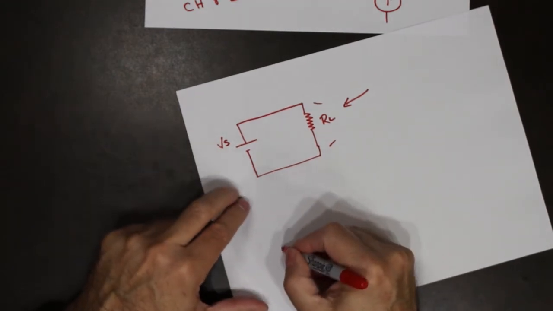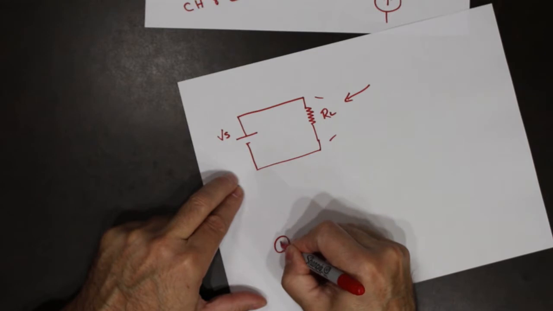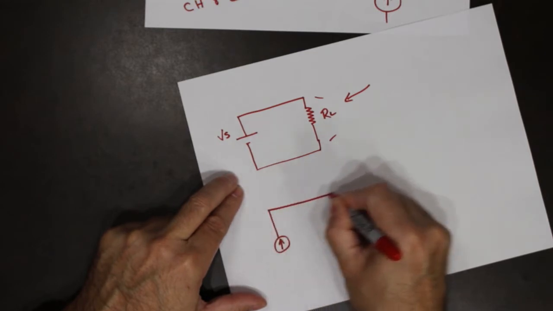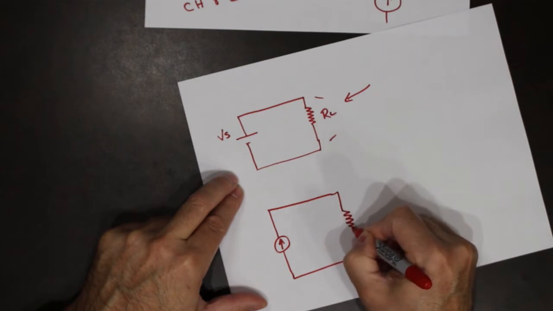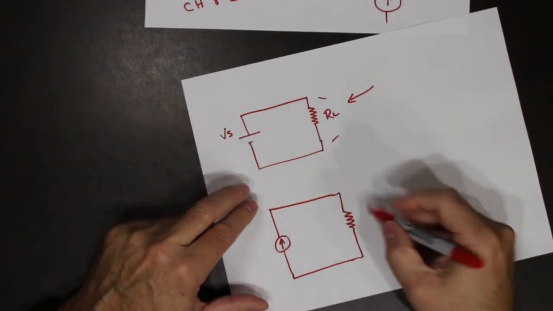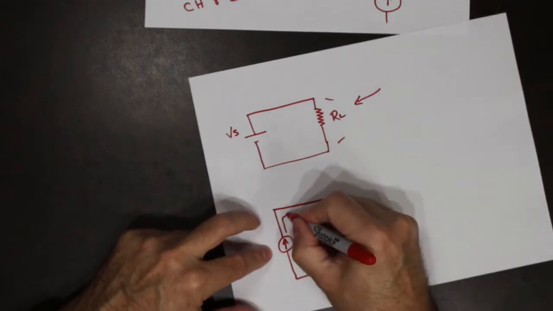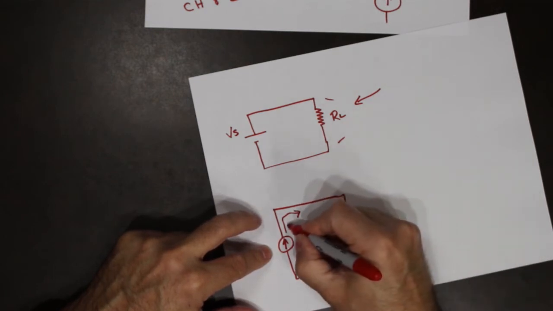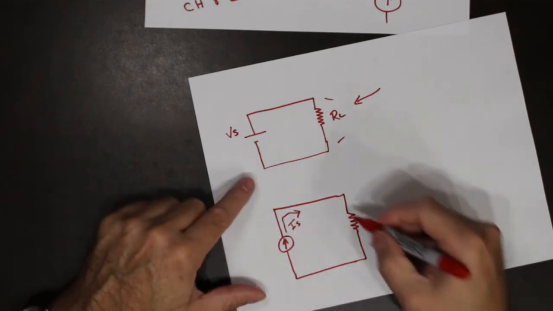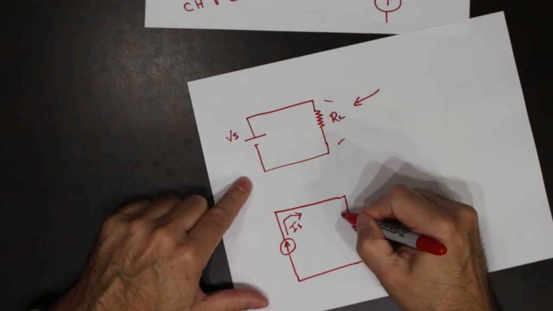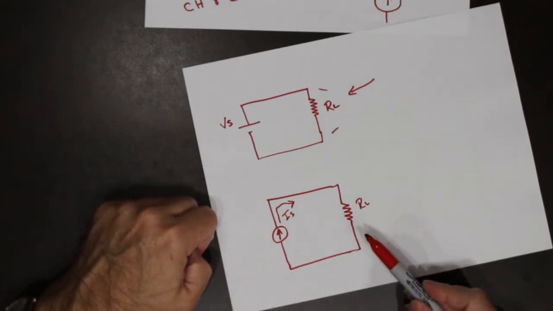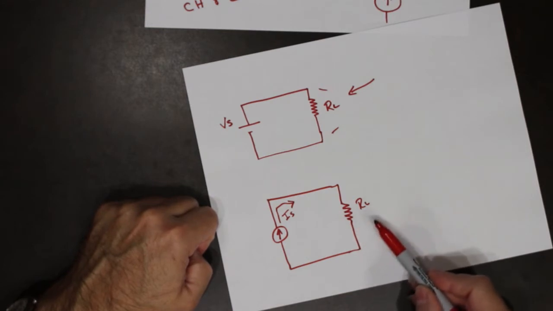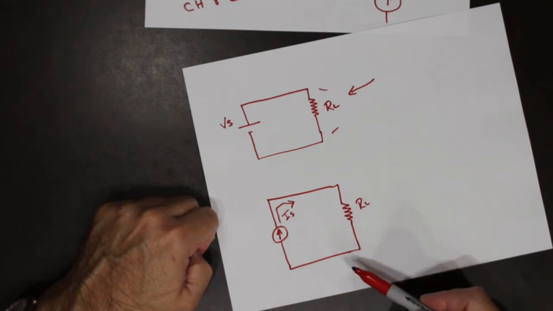So the voltage stays constant even though the load changes. In a current source, in the ideal situation, the current flowing out of the source would be constant even though I was to change the value of the load.